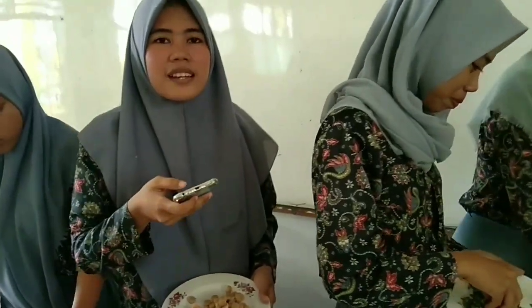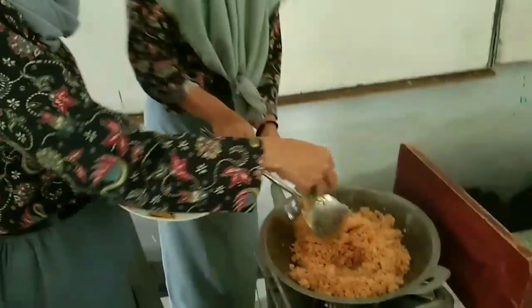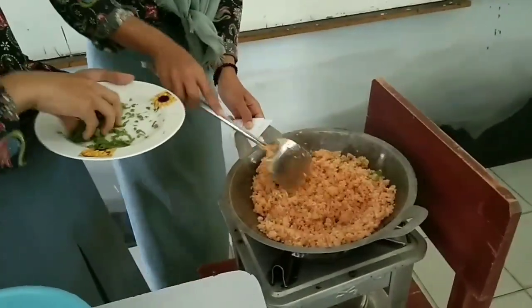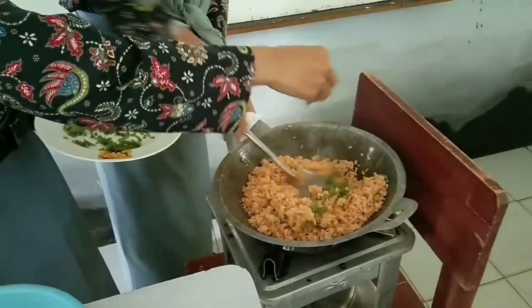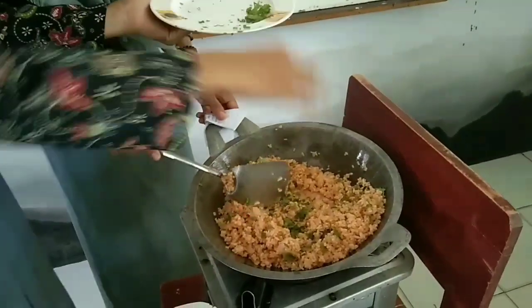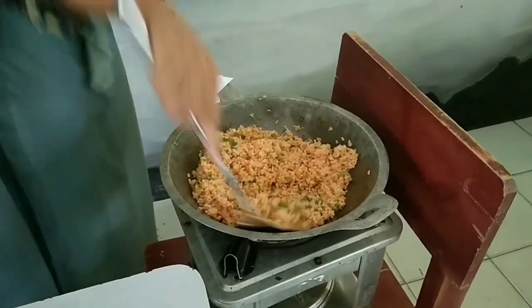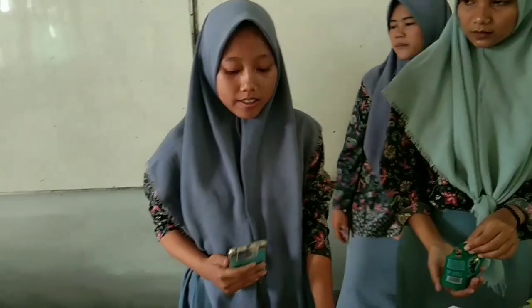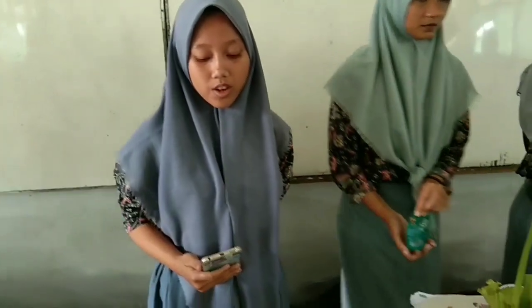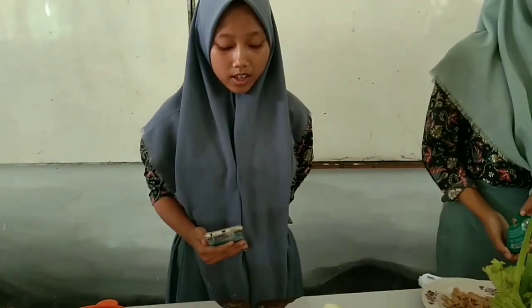Next, add celery. Next, add soy sauce and stir until evenly distributed.